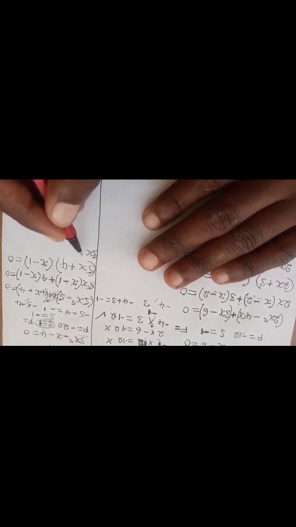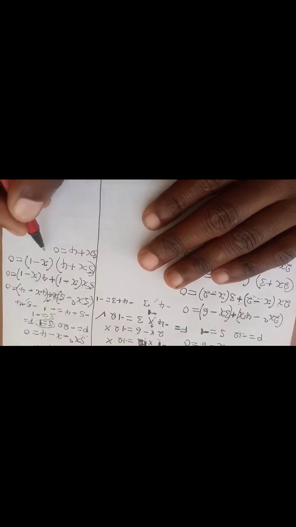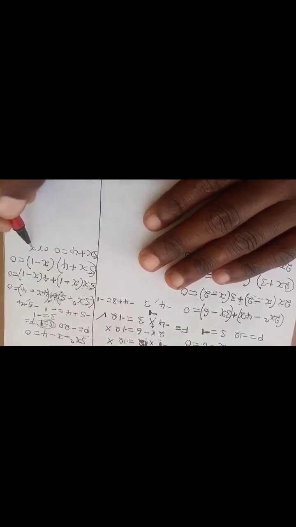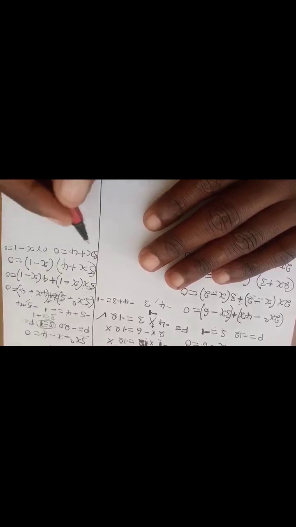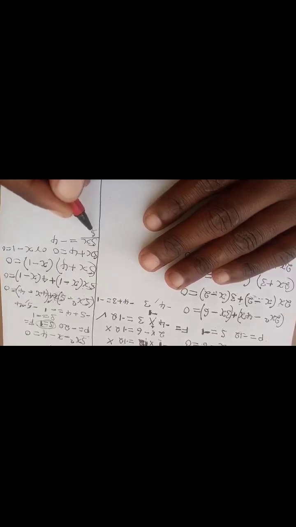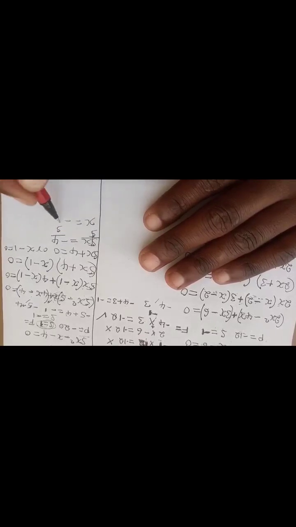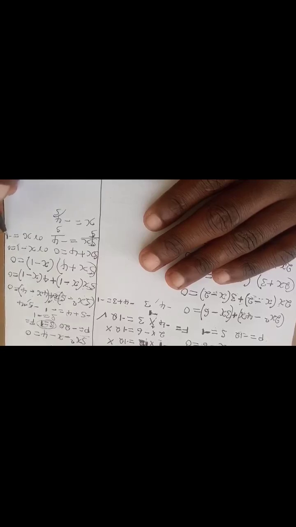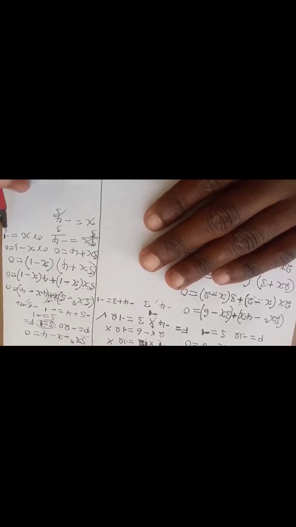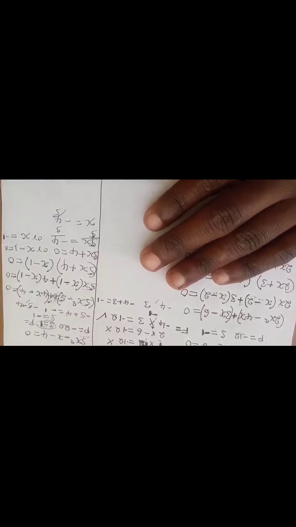5x plus 4 is equal to 0, or x minus 1 is equal to 0. So 5x is equal to negative 4, when this comes inside. We are looking for x, so divide both sides by 5. So x is equal to negative 4 over 5, or x is equal to 1. So we have solved these questions.